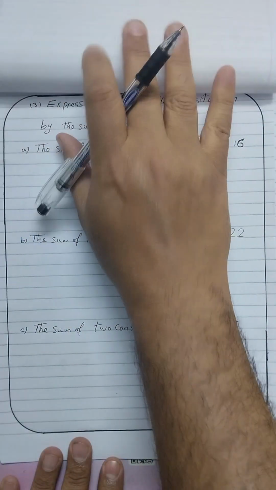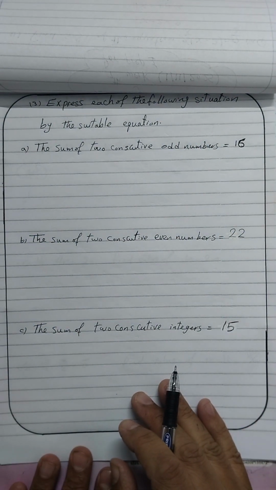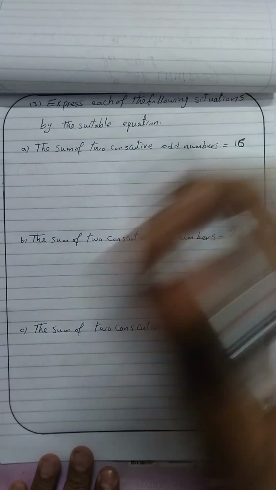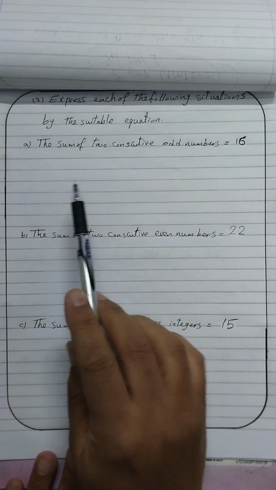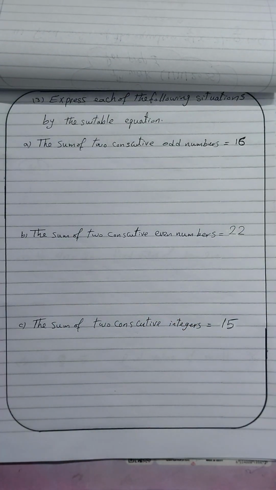The next question: express each of the following situations by a solvable equation. The first, the sum of two consecutive odd numbers equals 60. First, I'd like to ask, what are the odd numbers? The odd numbers are 1, 3, 5, 7, 9, and we can notice that each one of them exceeds the previous number by 2.